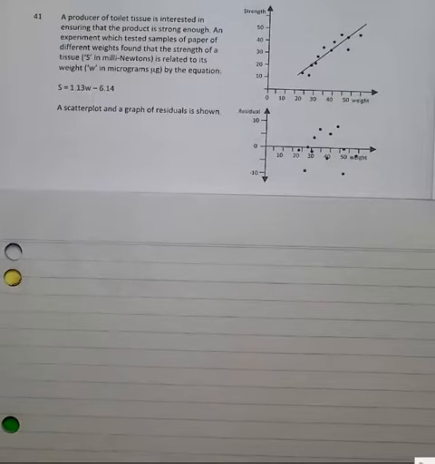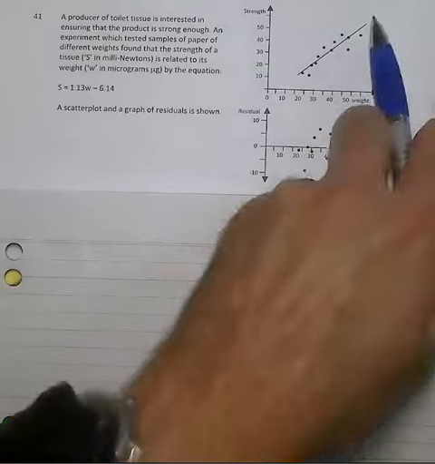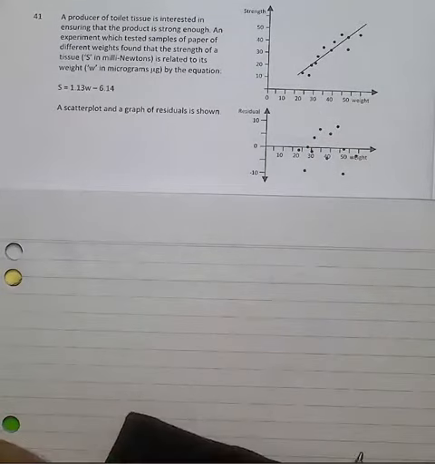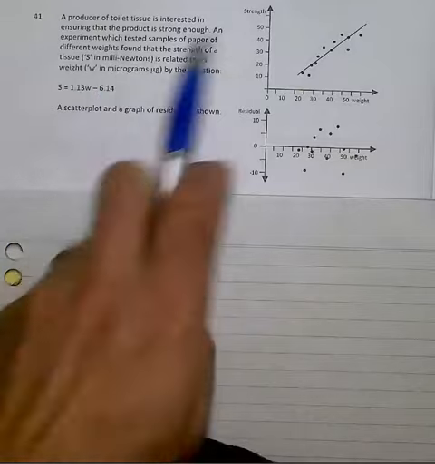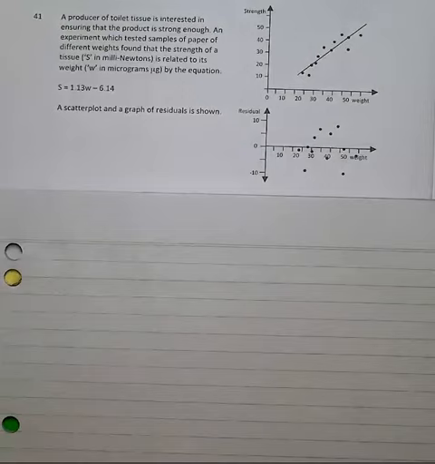Question 41. Someone's done the hard maths for you. You've got your original graph, line of best fit, and you've got the residual plot. A producer of toilet tissue is weighing up what's going to happen with the particular strength factor. Is it going to do the job?